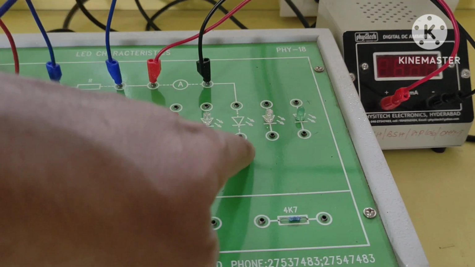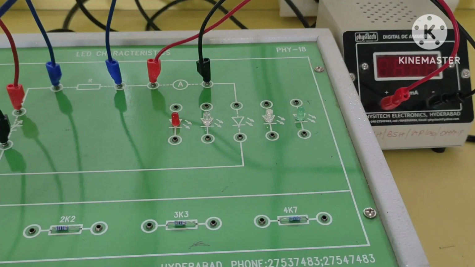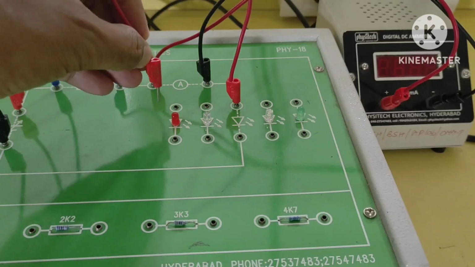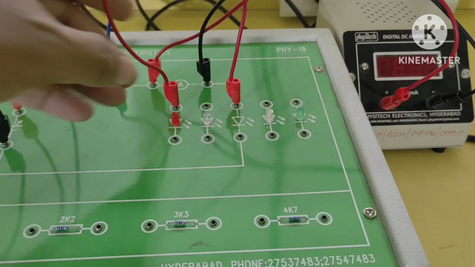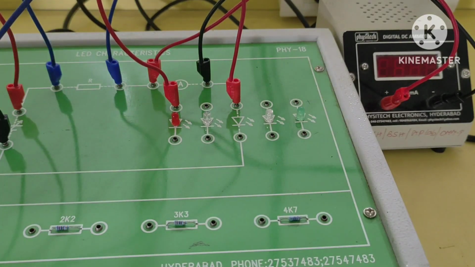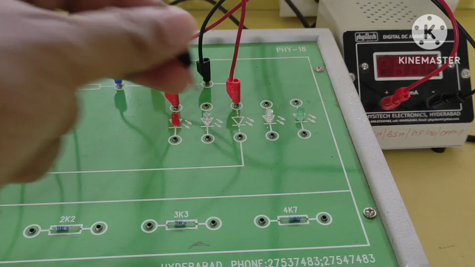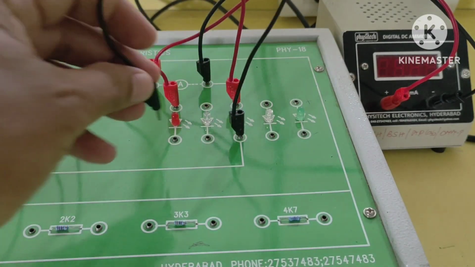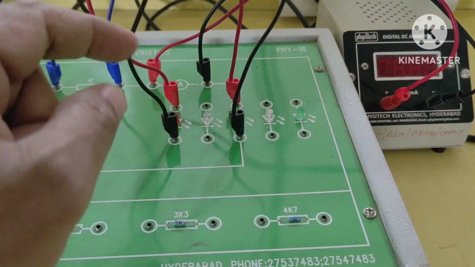And coming to the LED point of view, LED is a light emitting diode. It's a simple p-n junction diode connected in forward bias. So now I want to choose the LED with red color. That is, now I am going to measure the red color LED IV characteristics. See here, I have just chosen the LED.